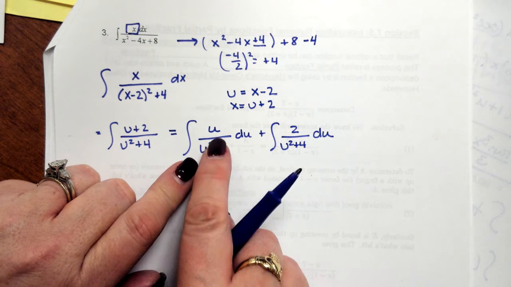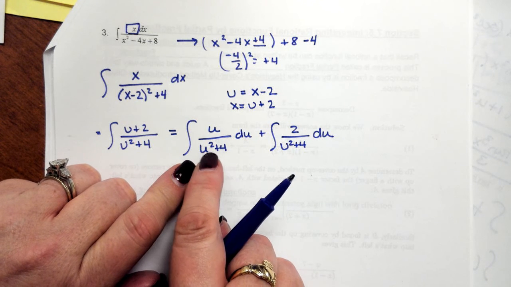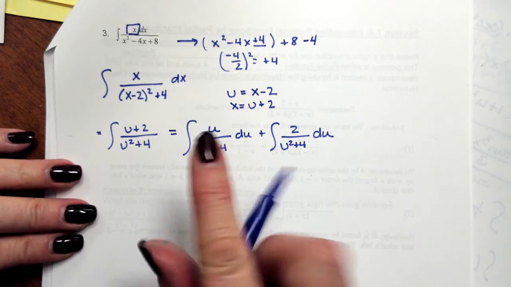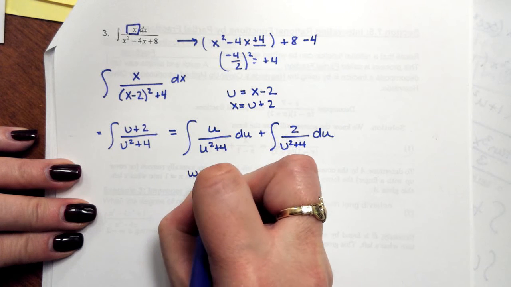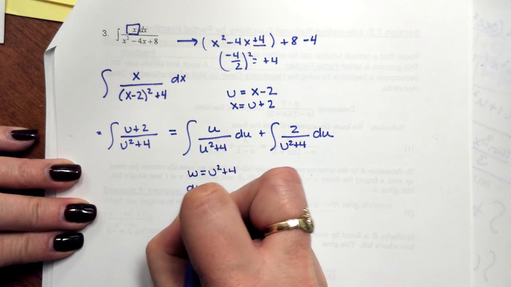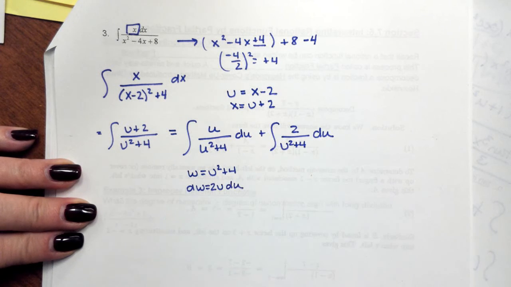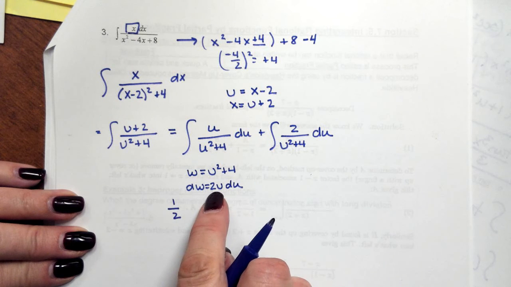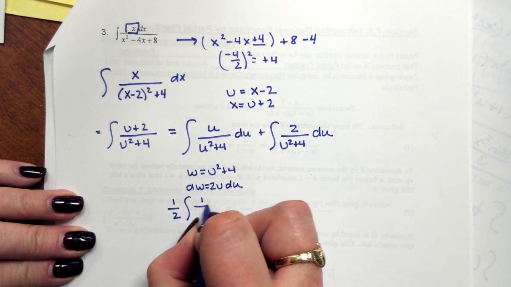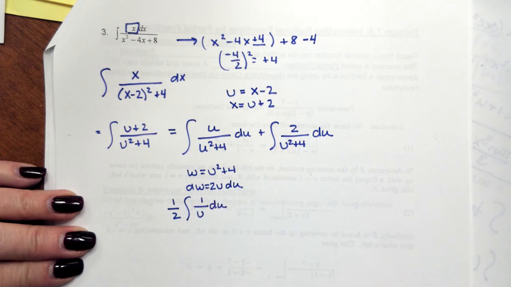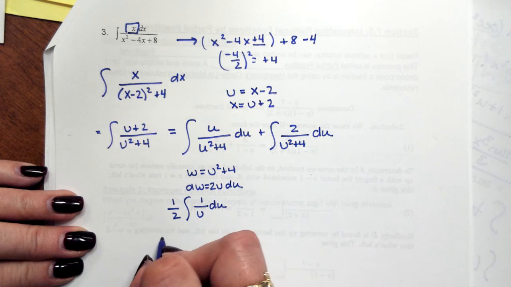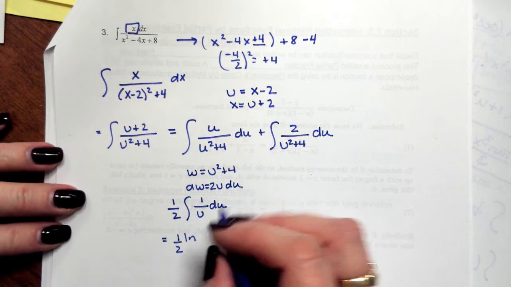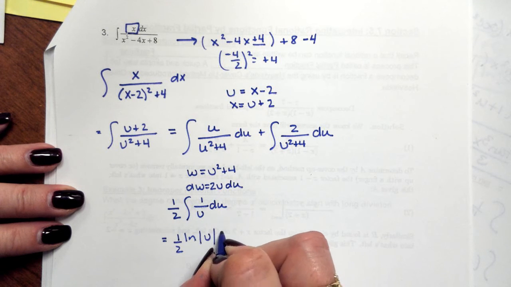When I take a look at u divided by u squared plus 4, it's going to have to be another sub, but I'm not going to use the letter u again because that would be confusing. So I'm just going to choose the letter w. So w is equal to u squared plus 4. My dw will be 2u du. So for this integral, I have 1/2, when I divide that 2 out, times the integral of 1 over w dw, which I know is going to be 1/2 times the natural log of w plus c.